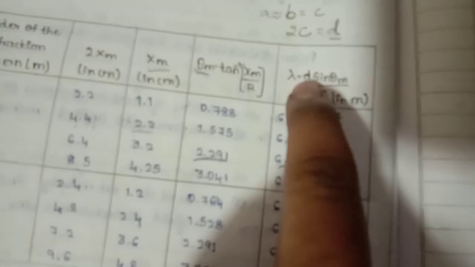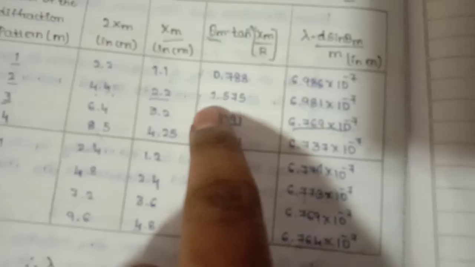So d is known, theta m is this, and m is corresponding to that. So for the first trial it is 1. For the second trial, m value becomes 2 and theta m becomes this value, that is 1.575. For the third trial, m is 3 and theta m is 2.291. If you substitute these values here, then you can calculate the wavelength. One example of calculation is shown here.